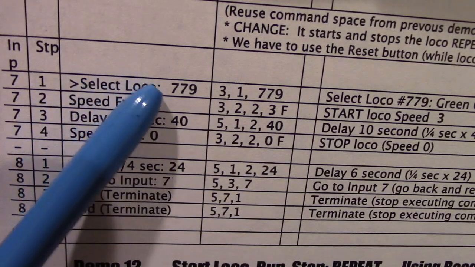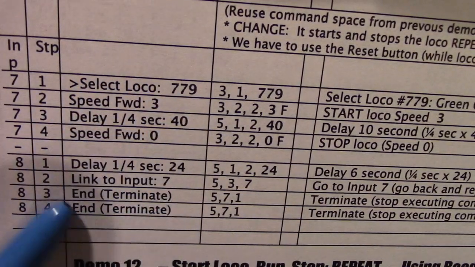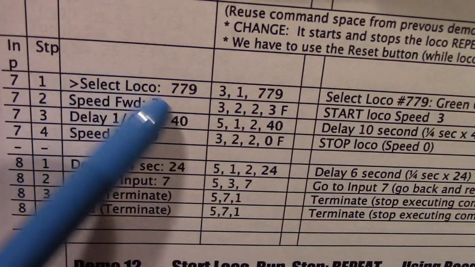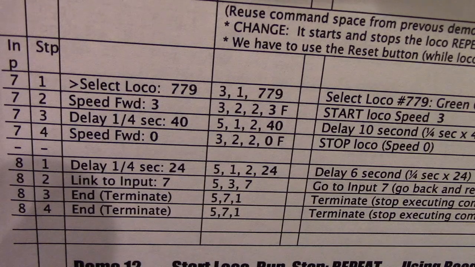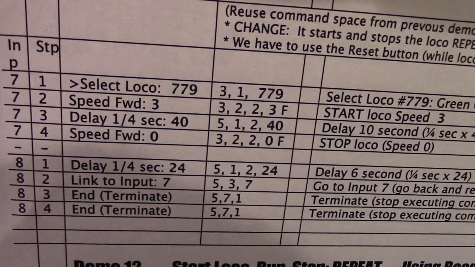So the net result is this program will keep looping, and all it'll do is start the engine up, run it briefly, stop it, and let it sit there for a bit, then it'll start it up again, run it and stop it, and keep repeating. Just a simple demonstration of using some simple programming.